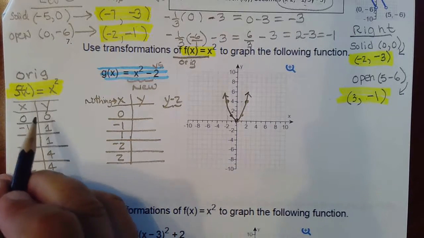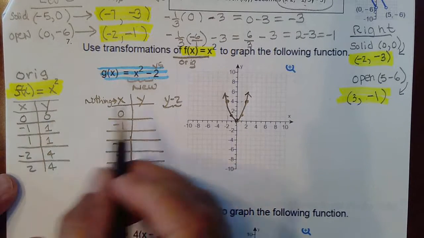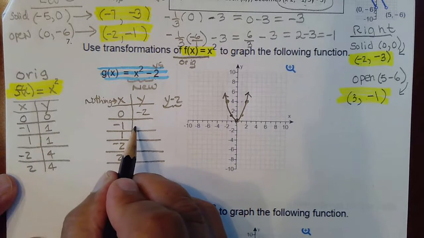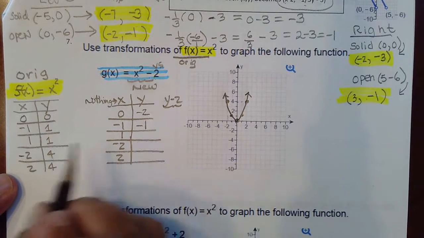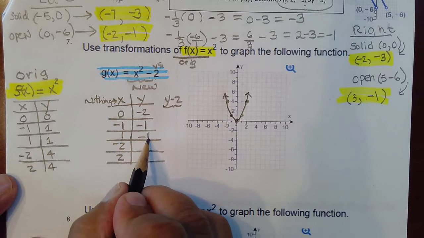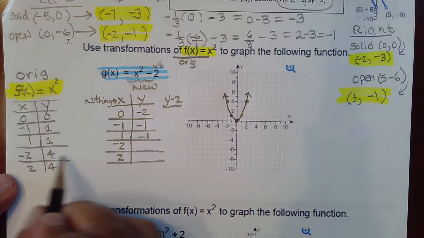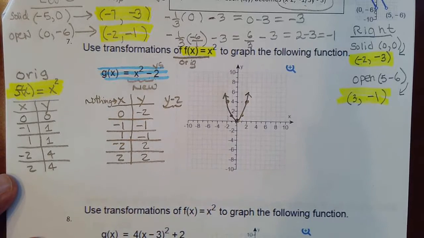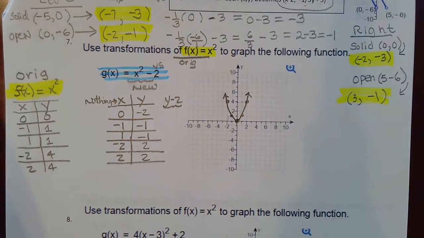Okay, so let's see. If we're going to subtract 2, 0 take away 2, negative 2. 1 take away 2, negative 1. 1 take away 2 again, same answer. 4 take away 2, 2. Same number here, 2. Okay, now you're going to go plot your new graph.